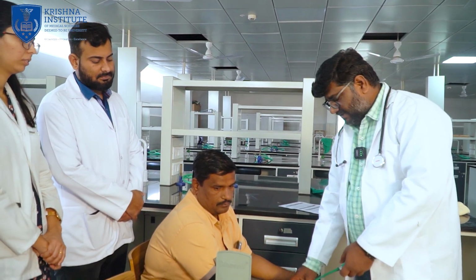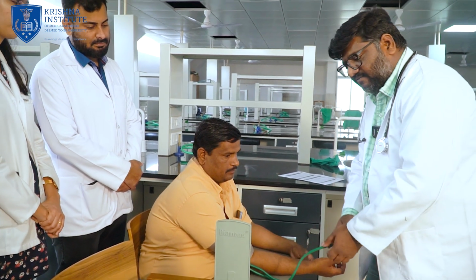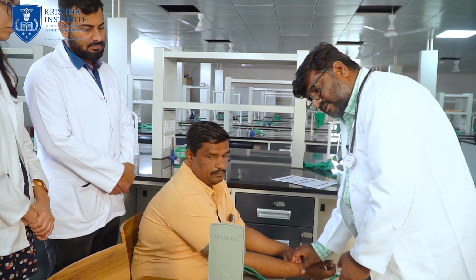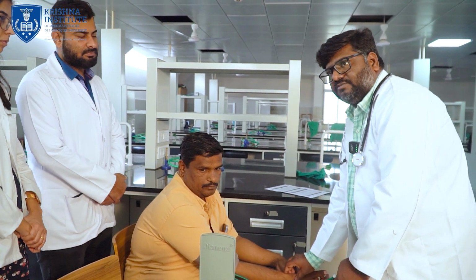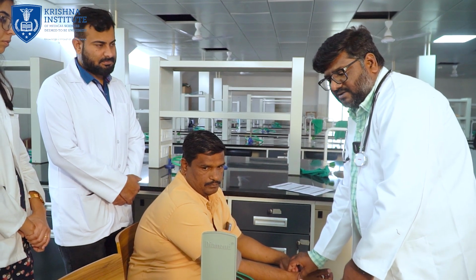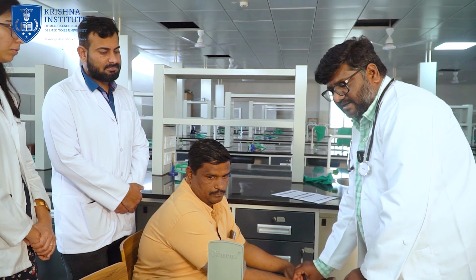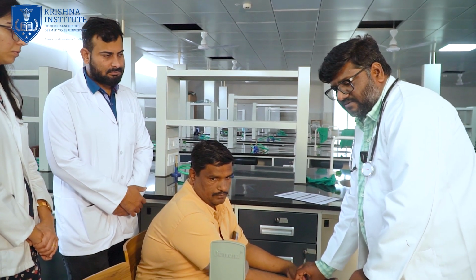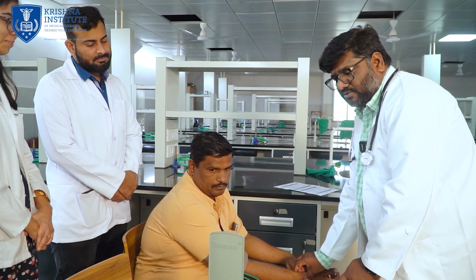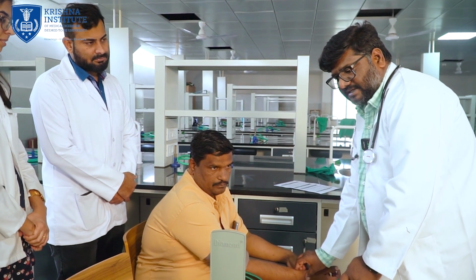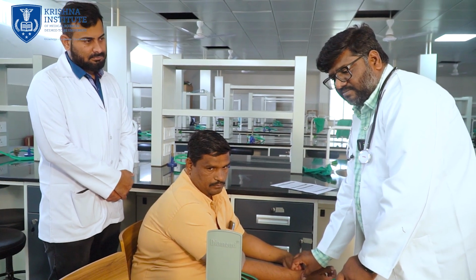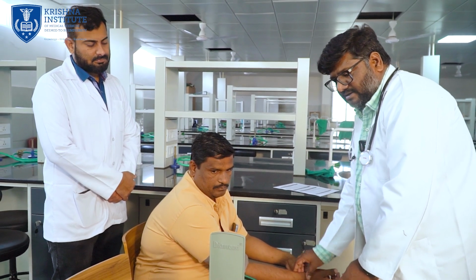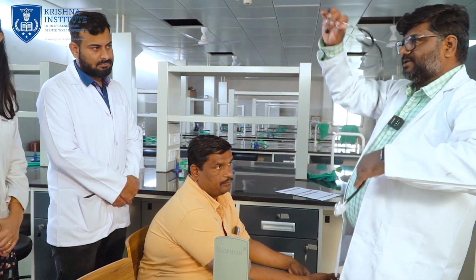Then once again you are supposed to inflate the cuff to 20 to 30 mm of Hg above the systolic blood pressure confirmed by palpatory method. Then slowly deflate the cuff at a speed of 2 to 3 mm of Hg per second, so that you can properly locate the blood pressure.